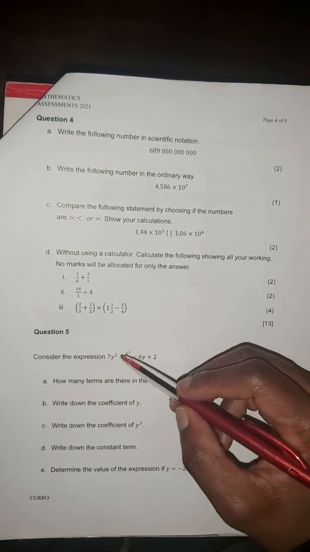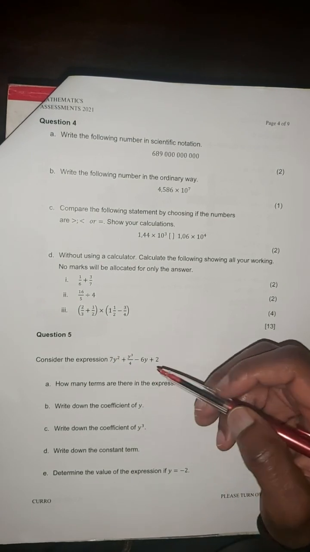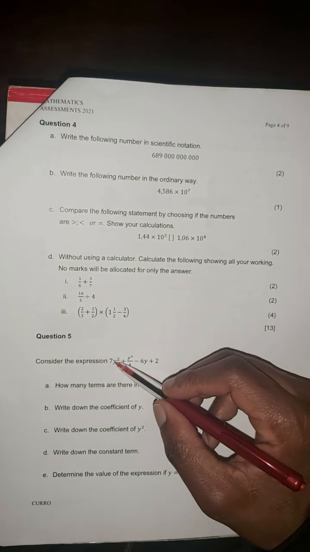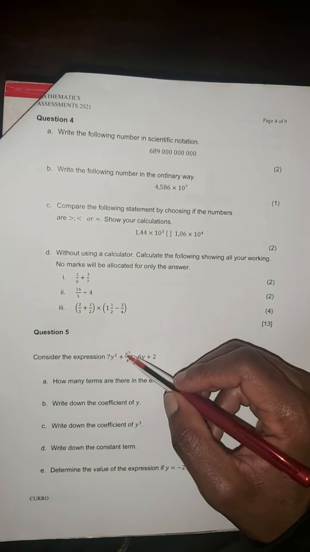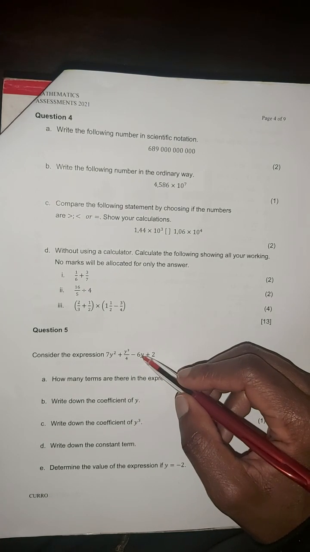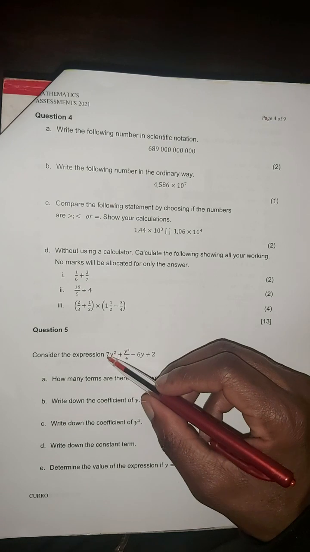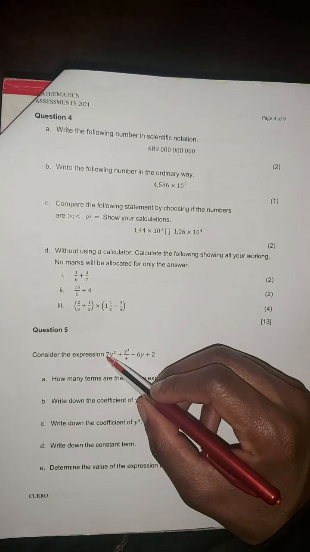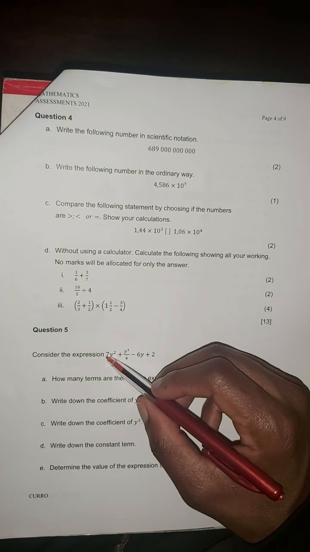First and foremost, a variable is supposed to be a form of alphabet or letter, if you will. So here we have a variable of y squared, here we have a variable of y cubed, and here we have a variable of y. So next to this variable, there's a number. Do you see the number? There is a number which is 7. We call this number a coefficient.